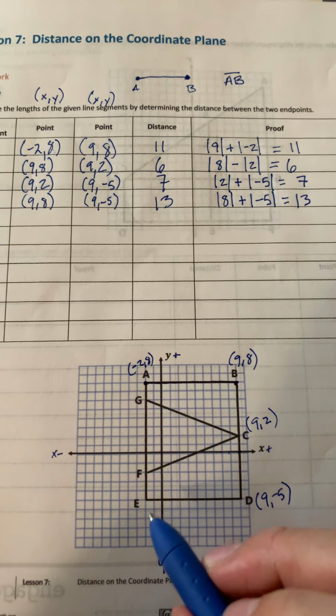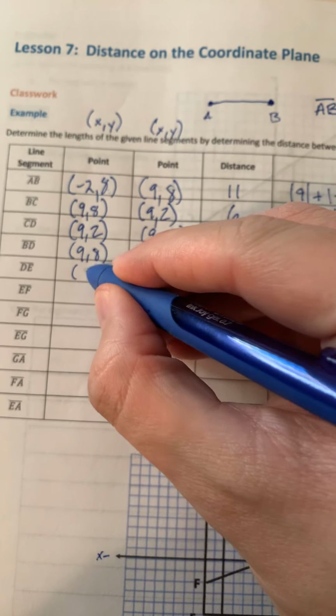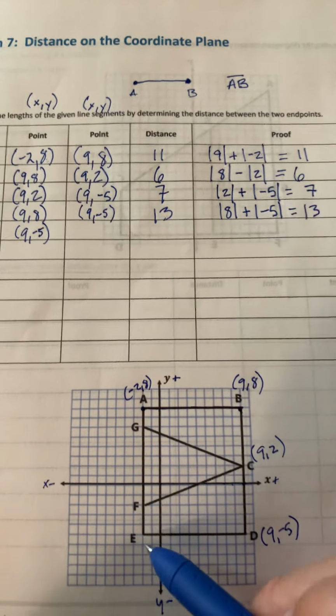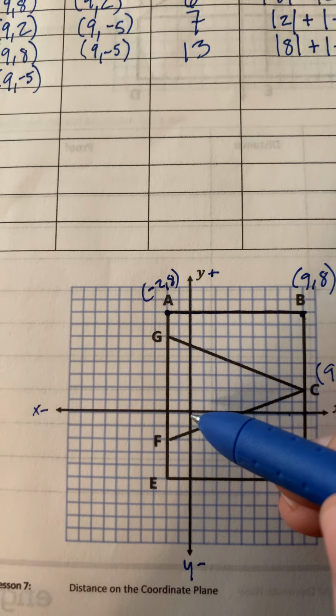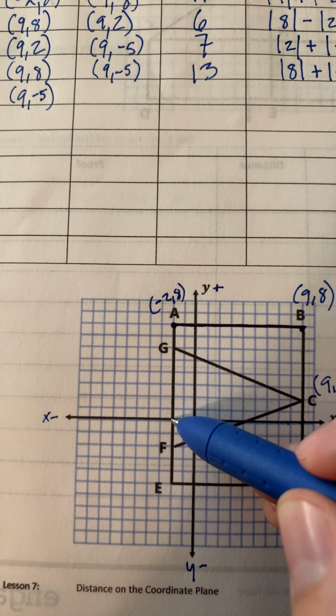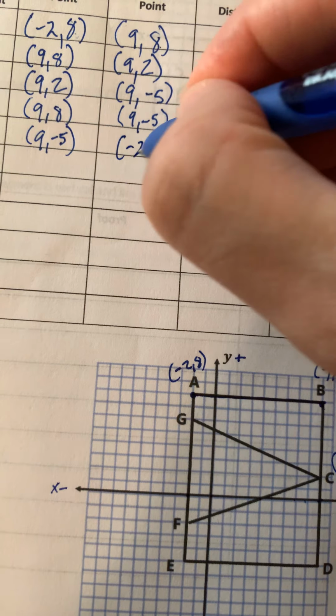Awesome. Now we're going to find D to E. So we already know that the point D is 9, -5. Since we labeled it, that's going to save us a lot of time. The only one we need to find right now is point E. So I'm going to begin with the x's. 1, 2, which is on the x negative side, which is here. 1, 2, so it's -2x.